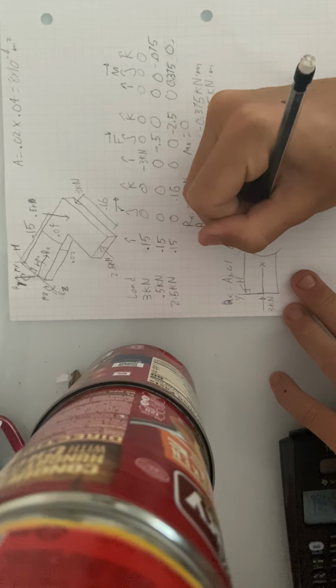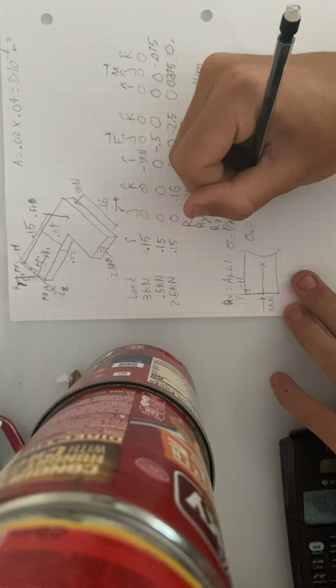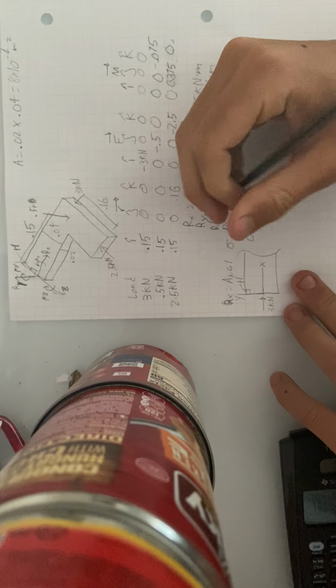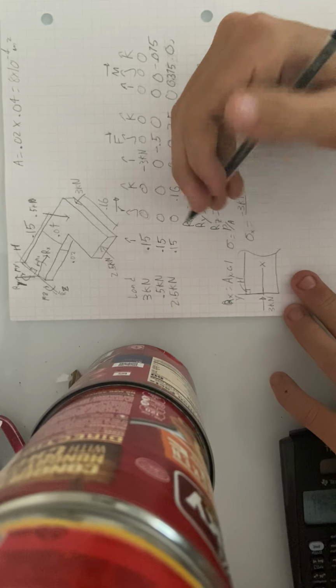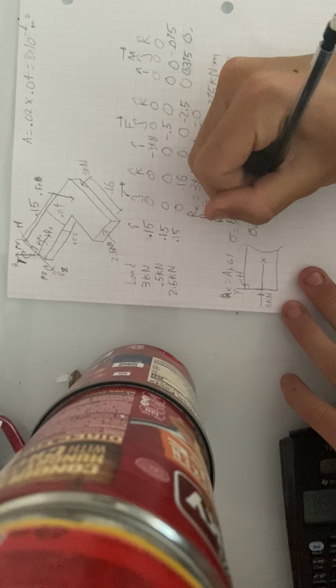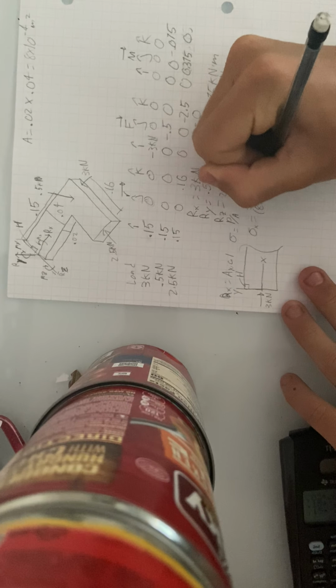And our stress in the X is as simple as negative 3 kilonewtons over... I'm using negative 3 because I'm using my p-value, and my p-value for my X is going to be negative 3 kilonewtons here. So I have negative 3 kilonewtons over our area, which we found was 8 times 10 to the negative 4. This is going to be negative 3 over 8 times 10 to the negative 4.